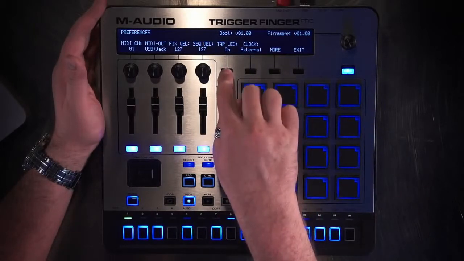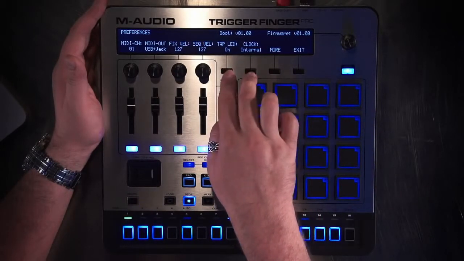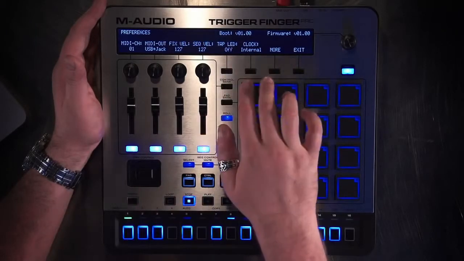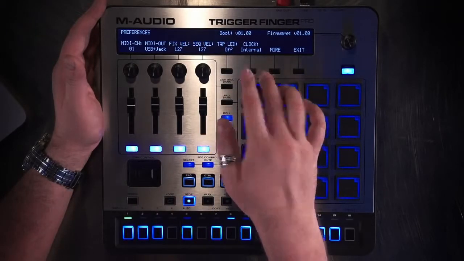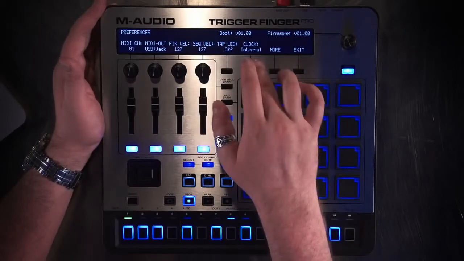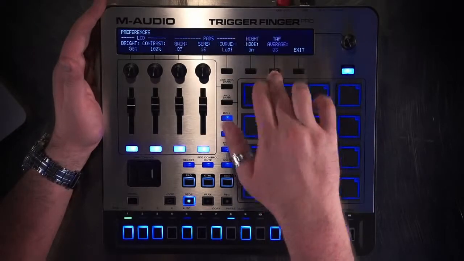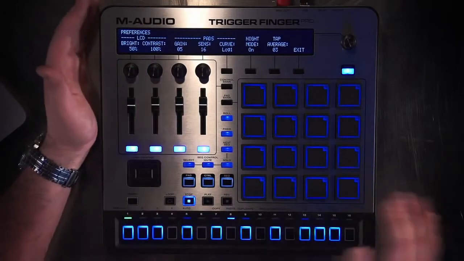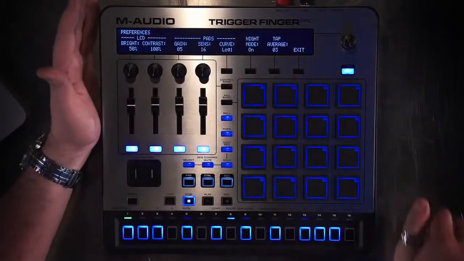The tap LED, you can turn that on and off, because if you're set internally and it's on, it will blink at the tempo. And a lot of people actually find that annoying, so we let you turn that off. And I'll put the clock back to internal and go to the second menu. So you have the brightness and contrast, which you can play with so you get the best view out of the screen.